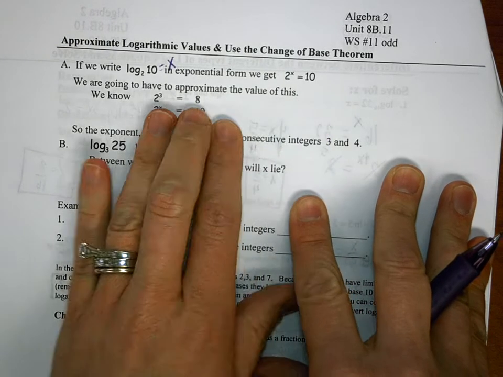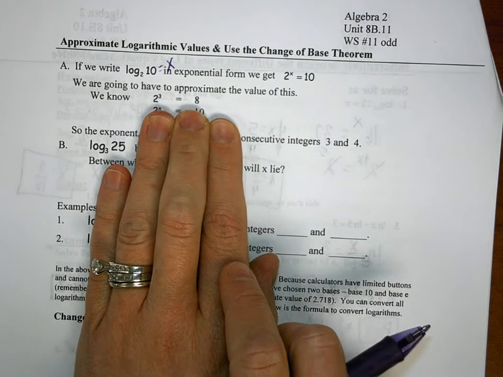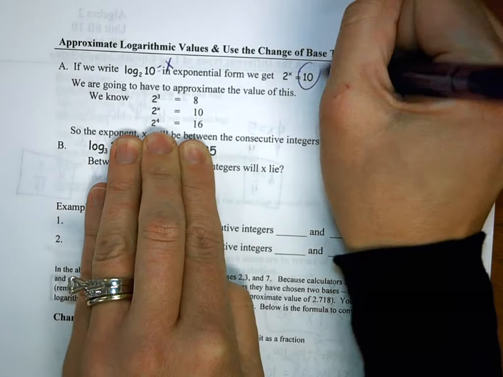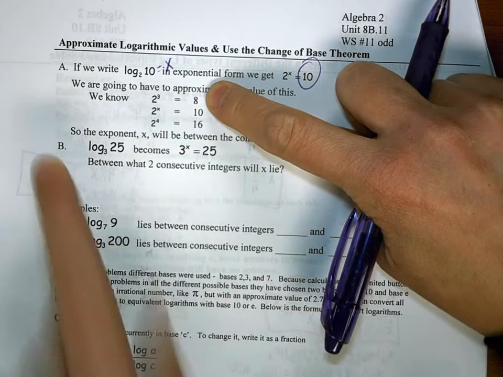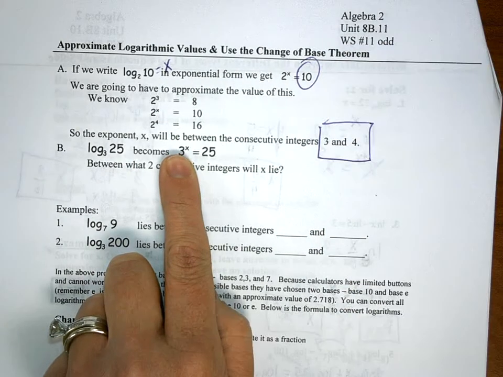What you would do is you would start writing down, okay, I know that 2 to the 3rd power is 8, and I know that 2 to the 4th power is 16. Well, 10 is in between 8 and 16, isn't it? So therefore, the answer for x would have to be between 3 and 4.